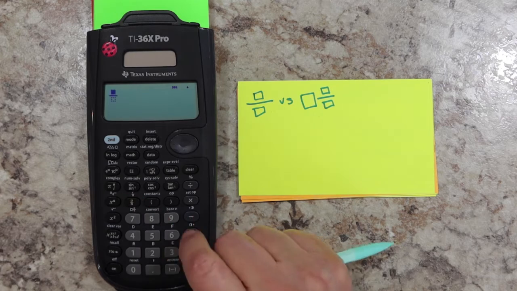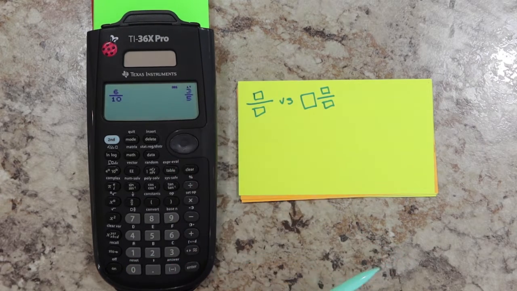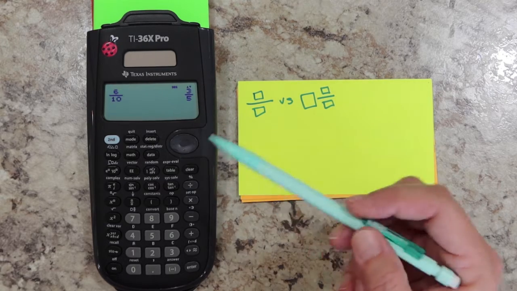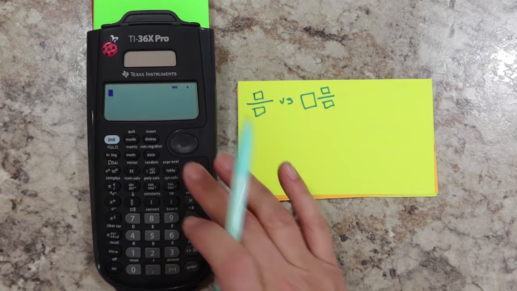Let's say I enter 6/10 and hit enter. You see there, it reduces your fraction down to lowest terms. So that is very handy. If you're unsure, enter the fraction. If it stays the same, then you have lowest terms already.